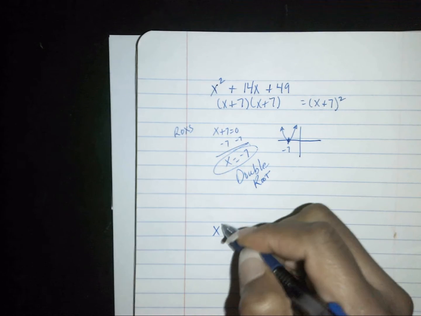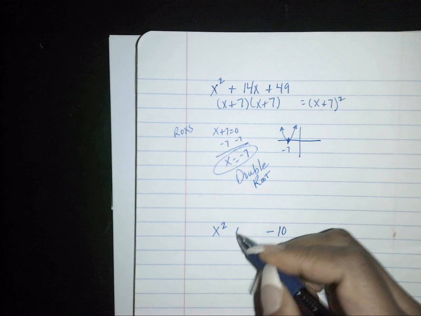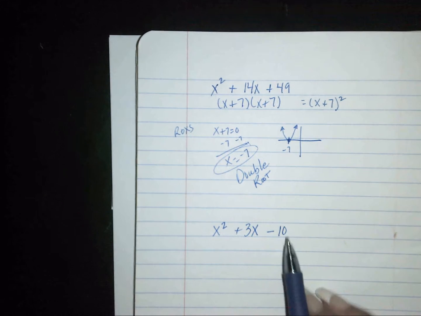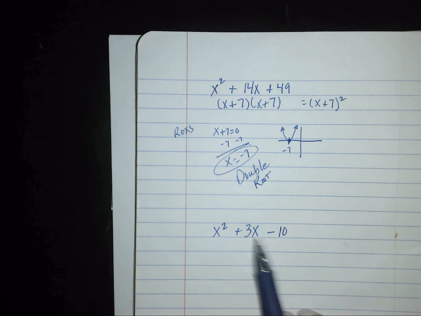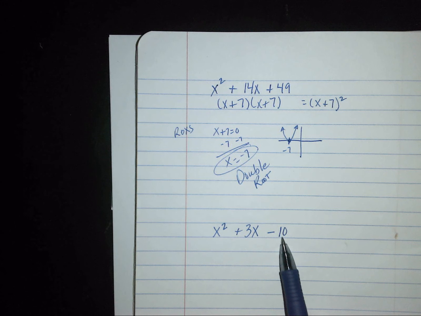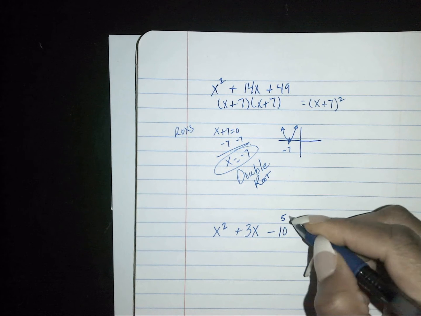Let's do one that's not going to be a double root. X squared plus 3x minus 10. Well, what gives us negative 10 that will also give us 3 when we add? How can I multiply and get negative 10? 10 and 1, 5 and 2. But I have to have a negative on one of those numbers. So I say 5 and negative 2.